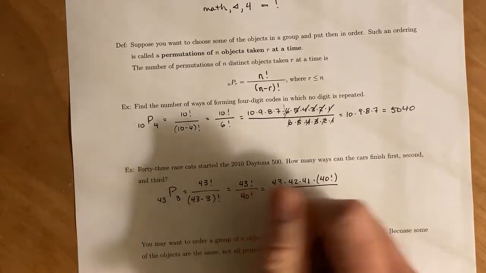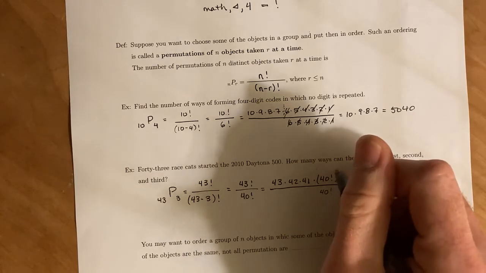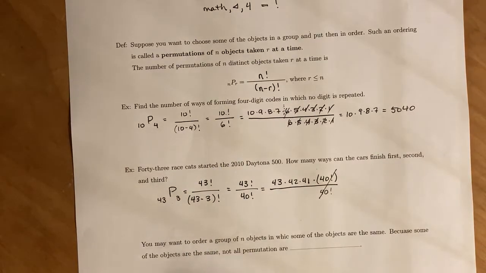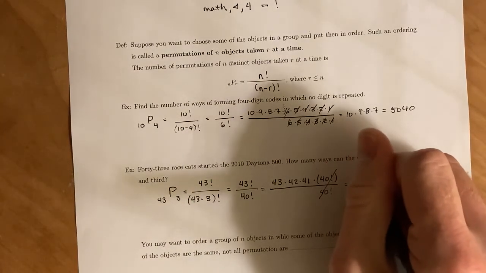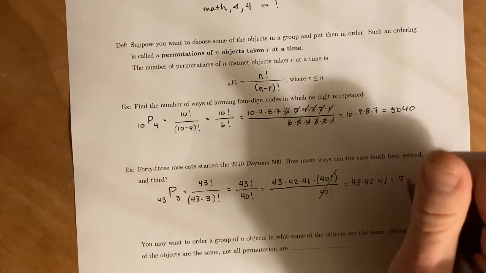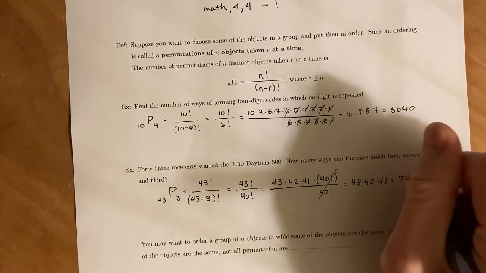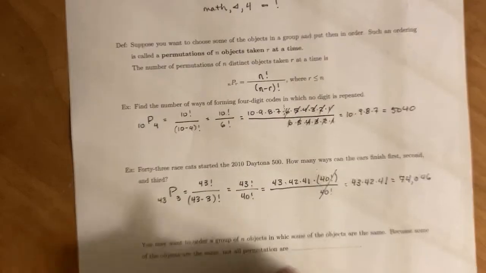I'm not even going to expand out the 40 factorial in the denominator, because we know those are going to cancel out perfectly. That leaves us with 43 times 42 times 41, which gives us 74,046 possible ways of getting a first, second, and third finish.